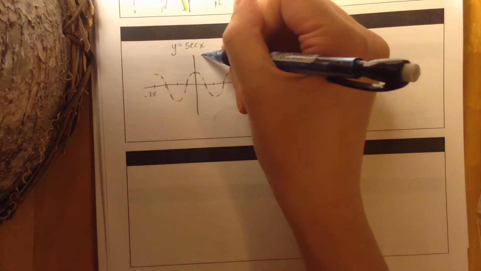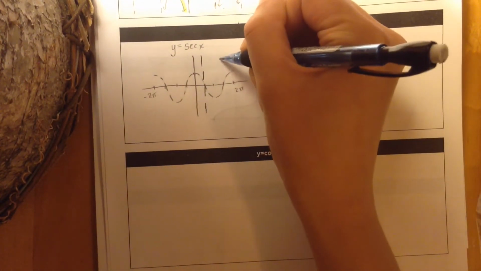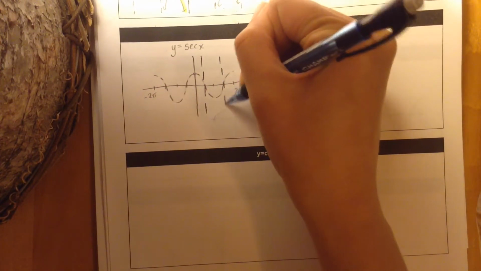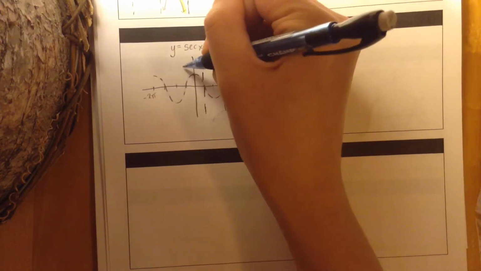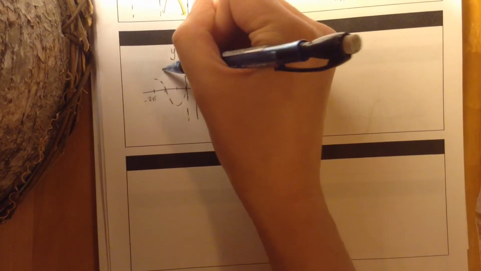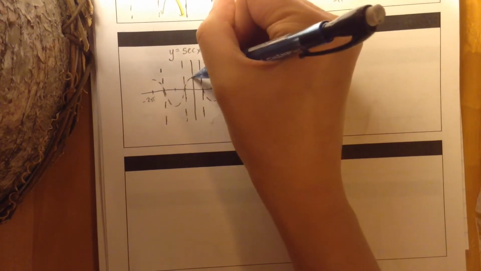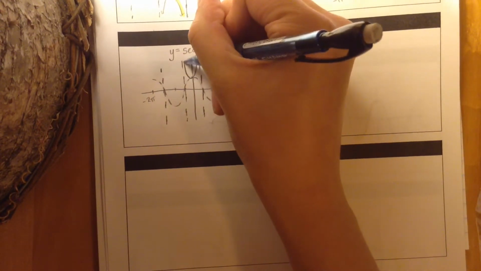Remember, wherever it touches the x-axis, that's going to create the asymptotes, this time at pi over 2, adding on intervals of pi, so 3 pi over 2, at negative pi over 2 and negative 3 pi over 2. It is symmetrical, it's an even function. And then sketch our secant graph.